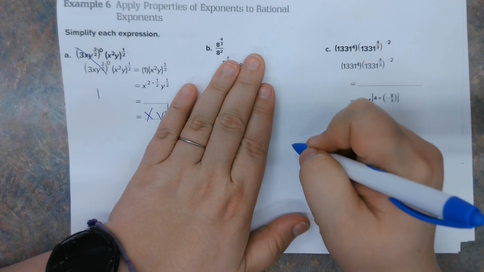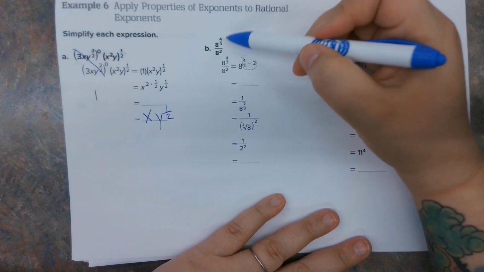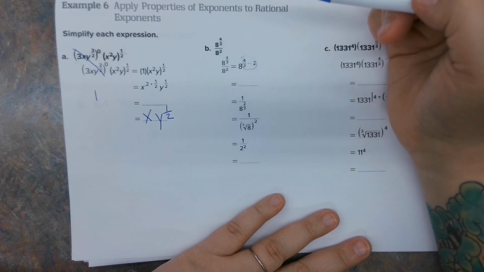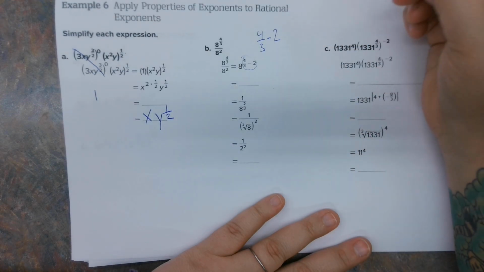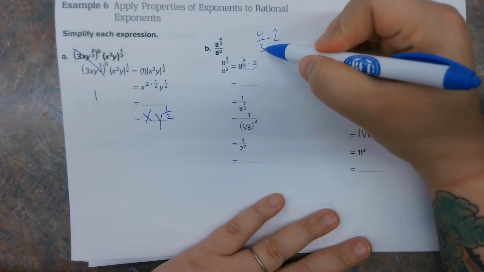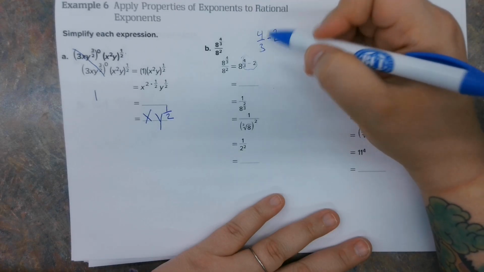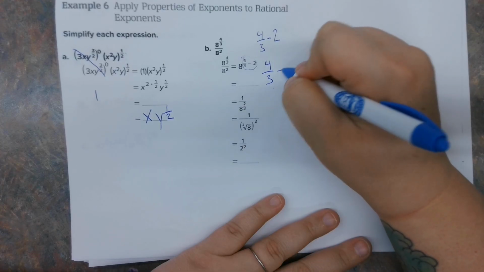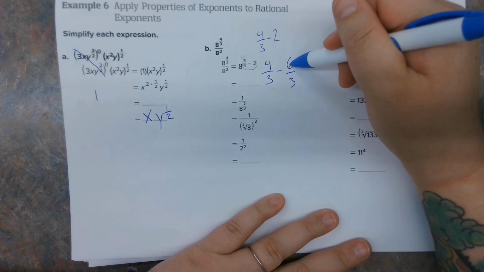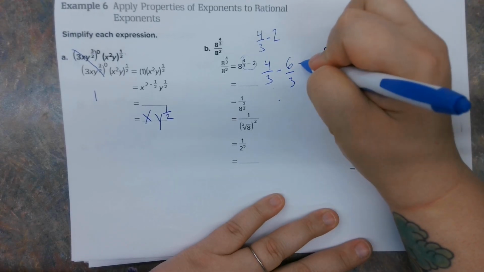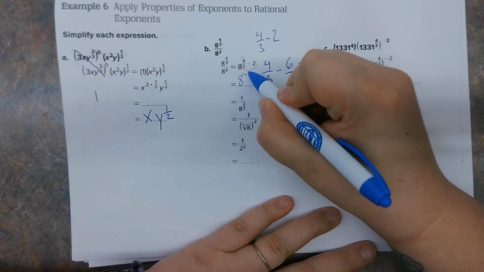Okay? I'm going to work it out on the side so I don't confuse myself or you. But I'm probably going to have to show you this part. Okay? So this is a subtraction problem. 4 over 3 minus 2. Well, that's 2 whole. So how many of those make a whole? 3 over 3 would be 1 whole. So 2 would be 6 over 3. So I've got 4 over 3 minus 6 over 3. 4 minus 6 is negative 2. So right now I have negative 2 over 3.